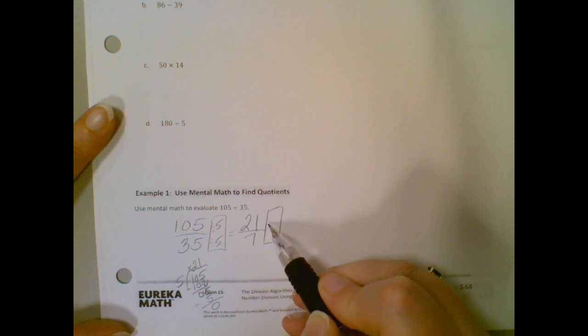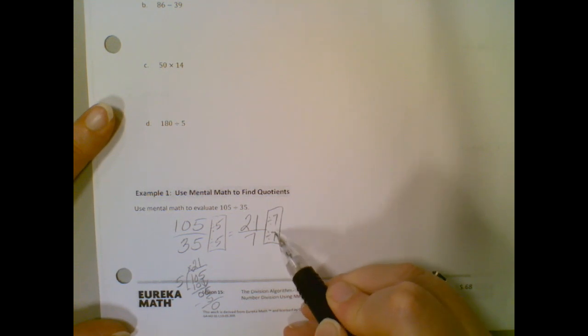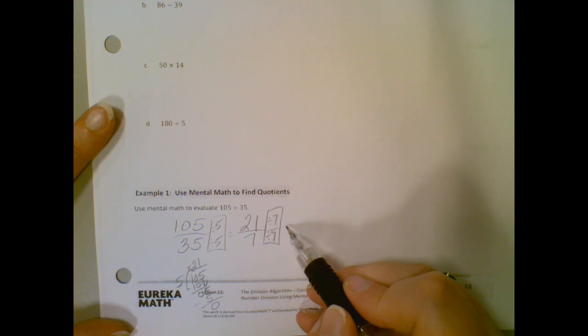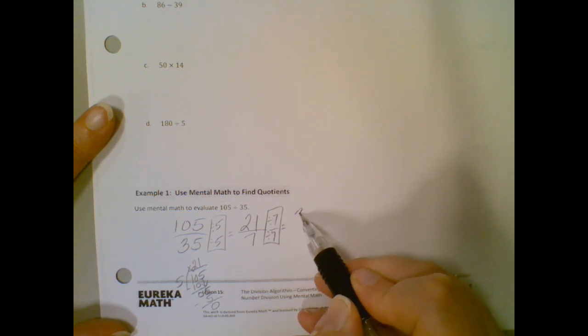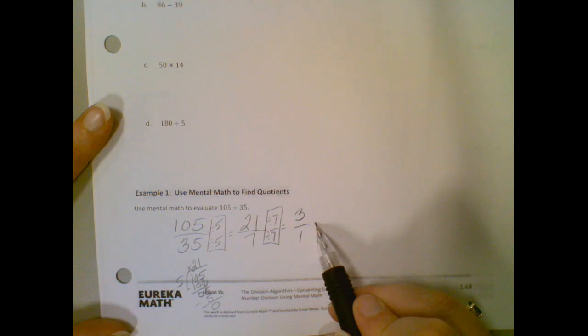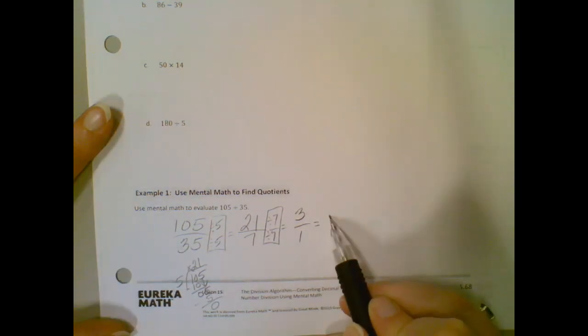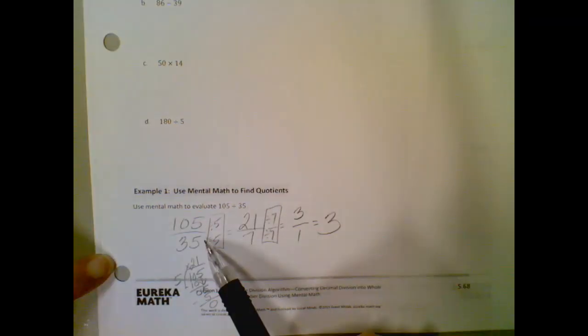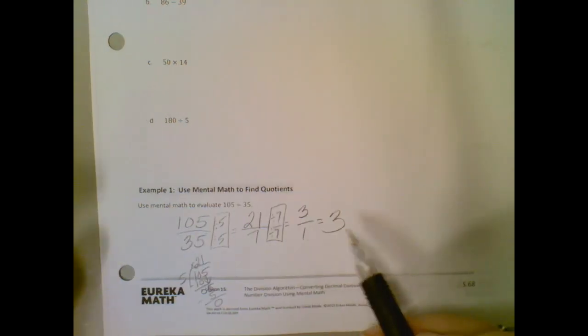I could divide again by 7 using this giant one. 21 divided by 7 gives us 3, and 7 divided by 7 is 1. So these mental math strategies help us divide. I know 3 over 1 is 3 wholes. So this is one way of looking at the division problem as a fraction using a fraction bar, and it can help us not have to work so hard with our division.